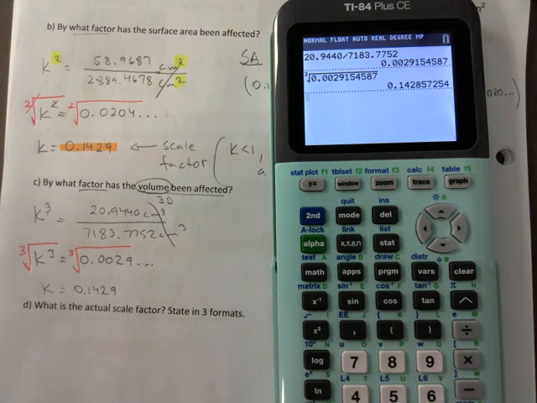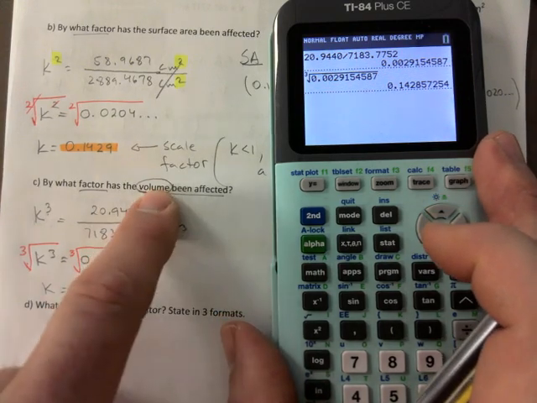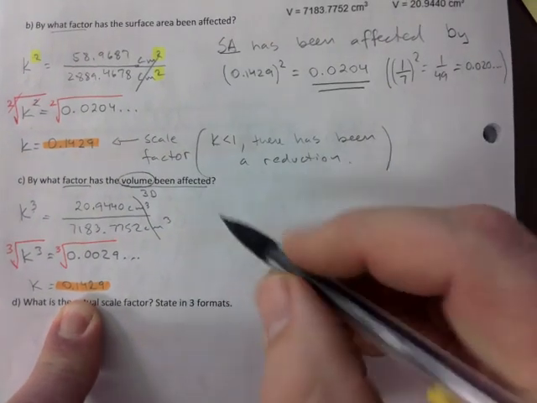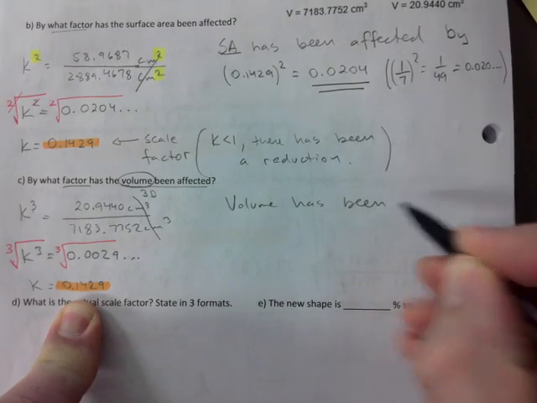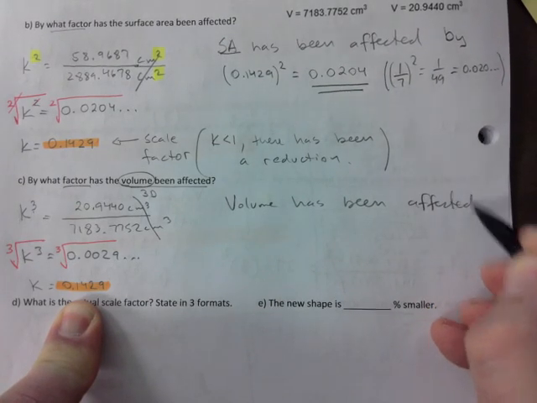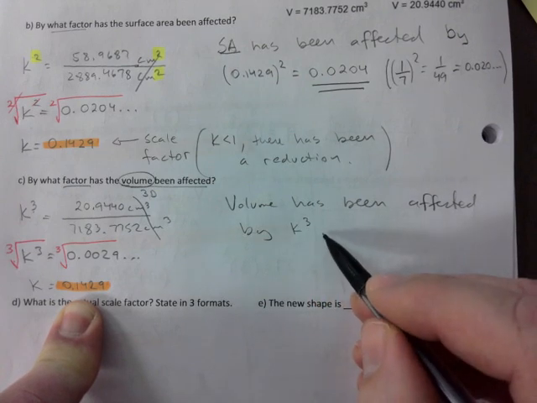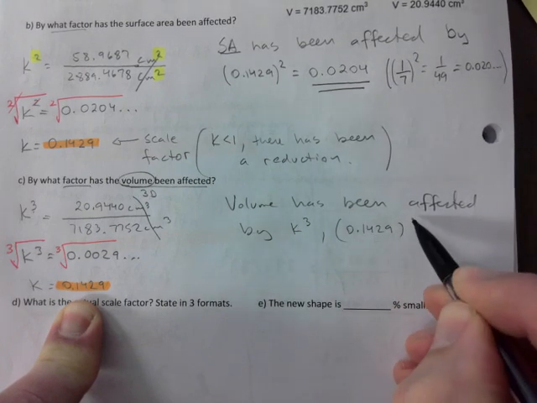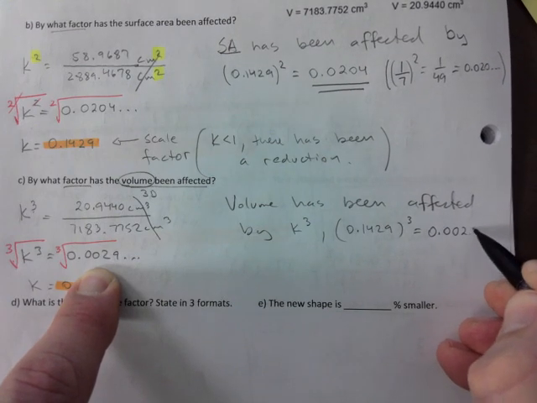Still, I'm going to go orange. The actual scale factor hasn't changed, but the volumes have been affected by k cubed. Okay? Volume has been affected by k cubed, right? Which is 0.1429 cubed, which is this, 0.0029.